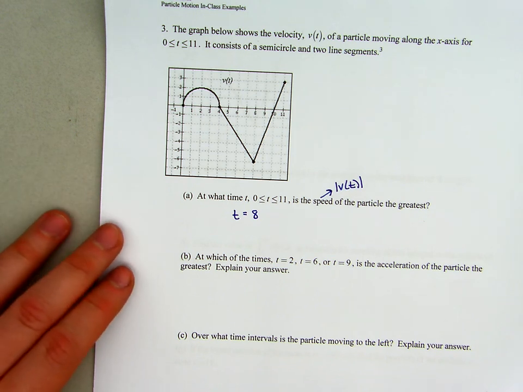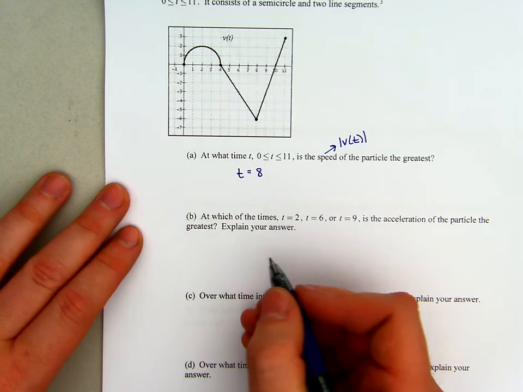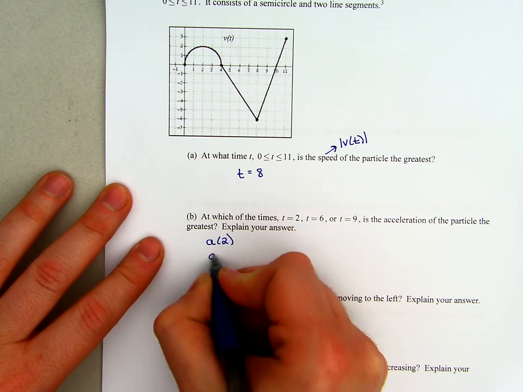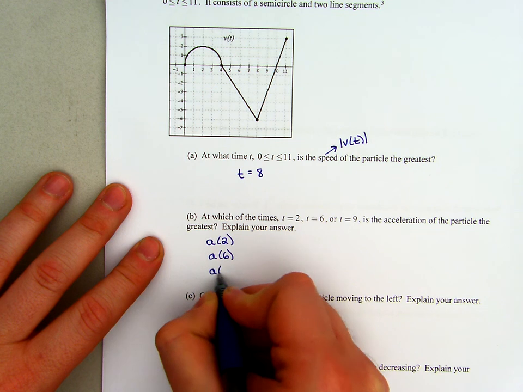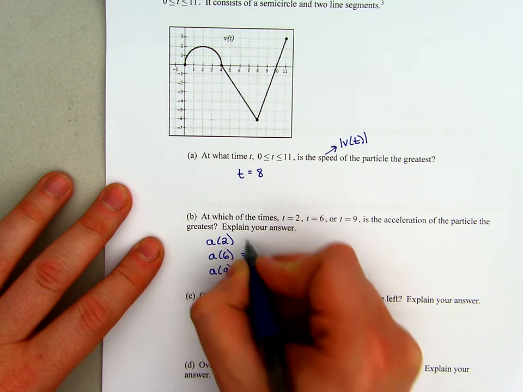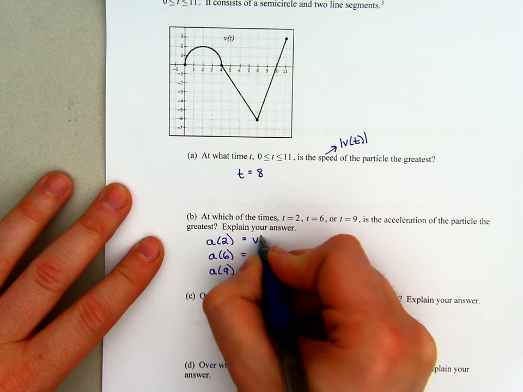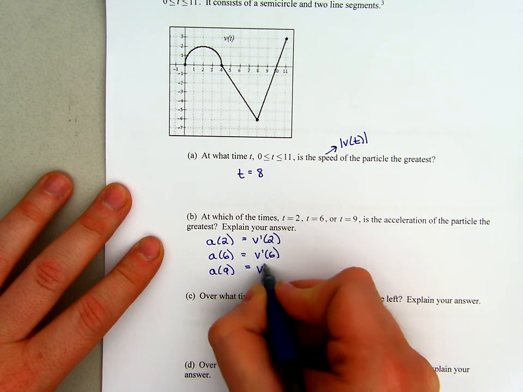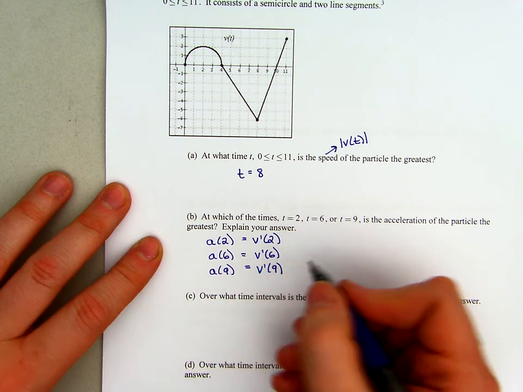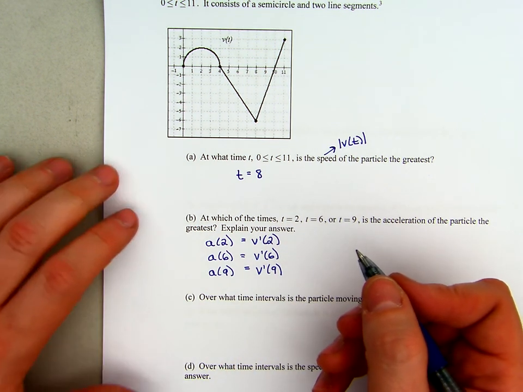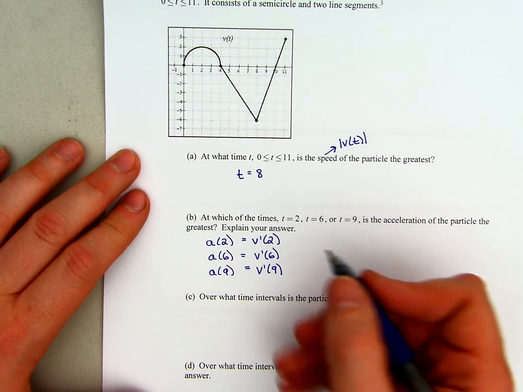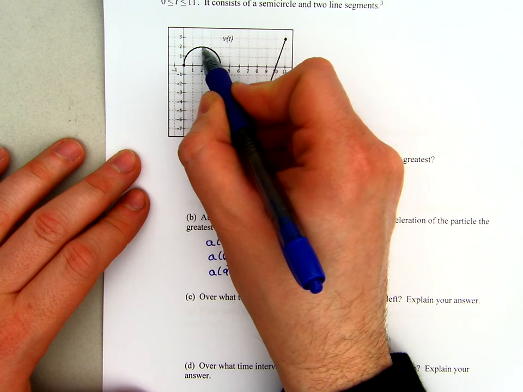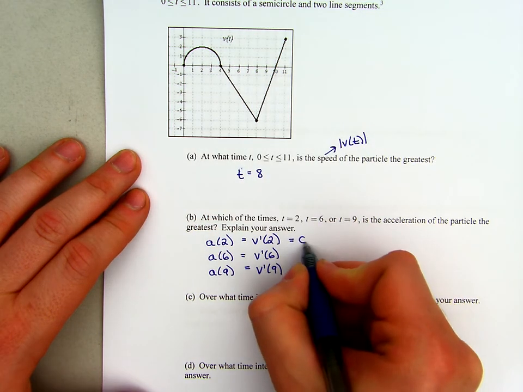Part B. When is the acceleration the greatest? Well, let me find the acceleration at those various times. The acceleration at time 2, the acceleration at time 6, the acceleration at time 9. Acceleration, remember, is just the derivative of velocity. So v prime of 2, v prime of 6, v prime of 9. We have the graph of velocity, so the derivative of velocity would just be the slope of the graph that we see. At time 2, the derivative of the graph that I see looks like 0.